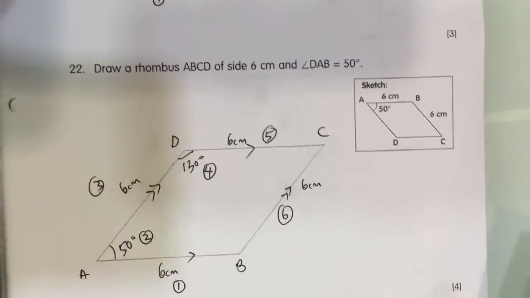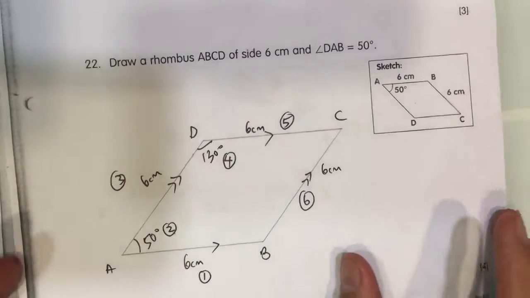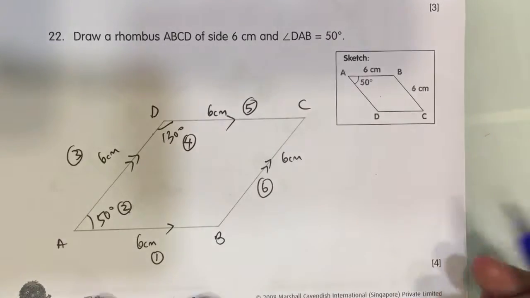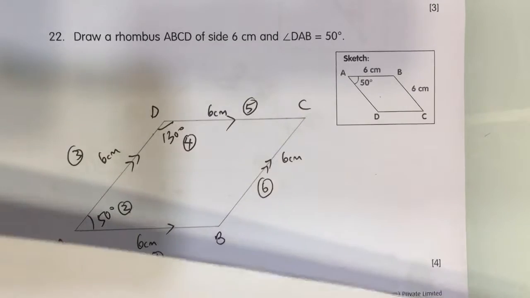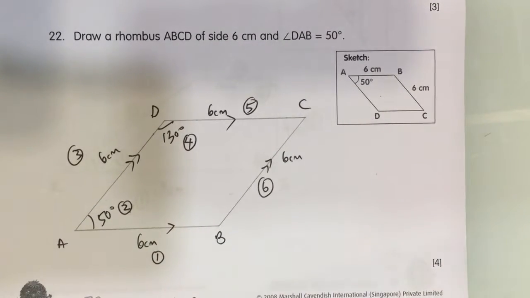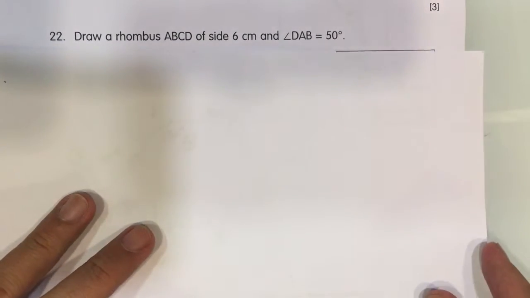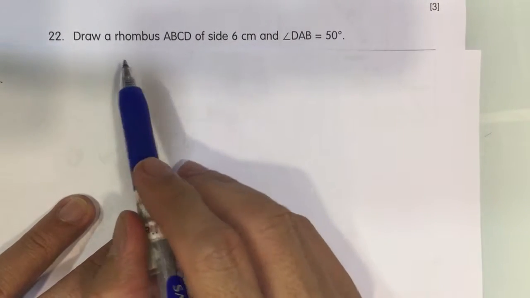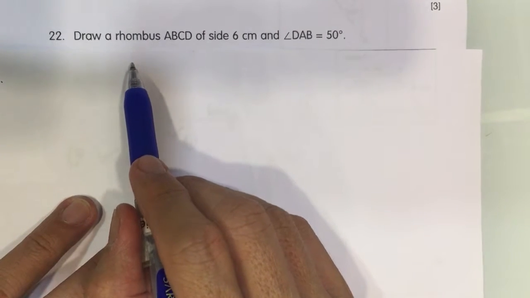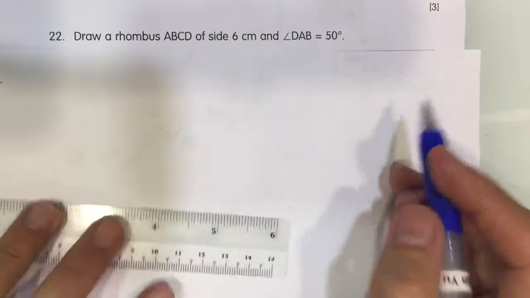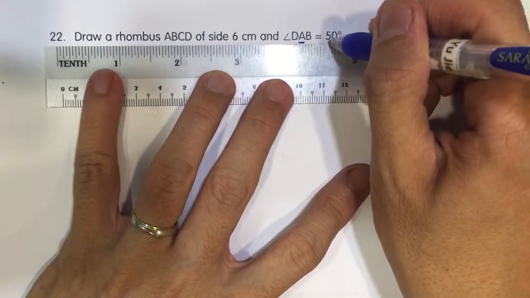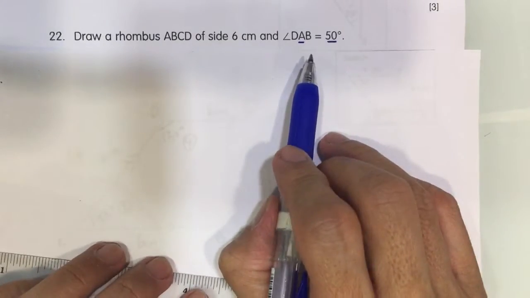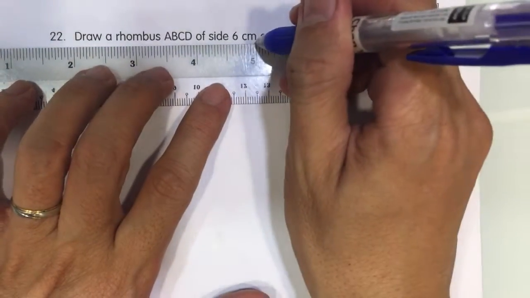Question 22. Draw a rhombus ABCD of side 6 cm and angle DAB equals 50. Again, my final product is here, and how we show. Let's say we do not look. Rhombus, recognize the properties: all sides are equal, opposite sides are parallel, opposite angles are equal. So you have only two pieces of information, which is angle A is 50, you know. So that means my second step will be angle A is 50. And all the sides are 6 cm.